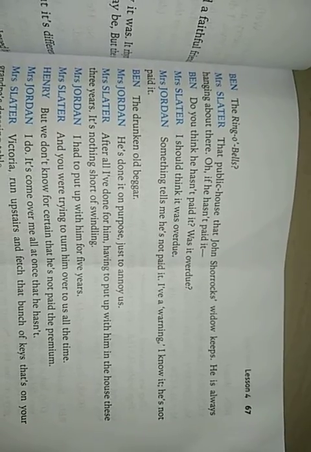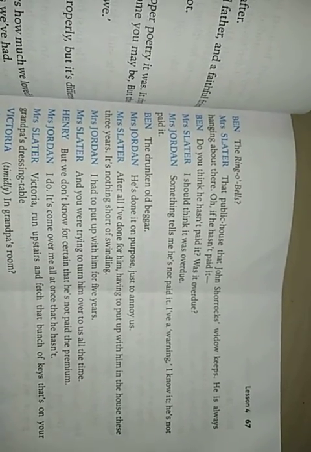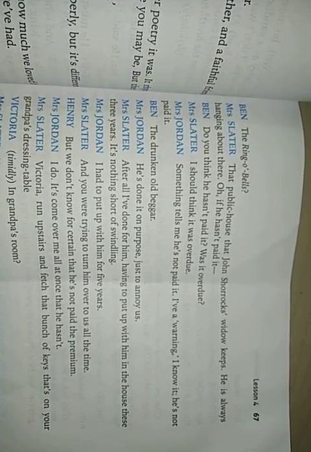Ben: The drunken old beggar. Ben was saying it in that way. Mrs. Jordan: He's done it on purpose, just to annoy us. She was saying he has done it on purpose so that we get angry. Mrs. Slater: After all I have done for him, having to put up with him in the house these 3 years, it's nothing short of swindling.